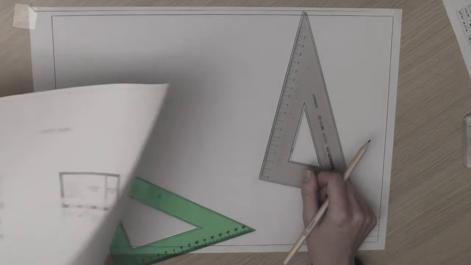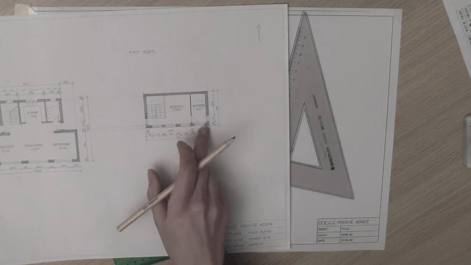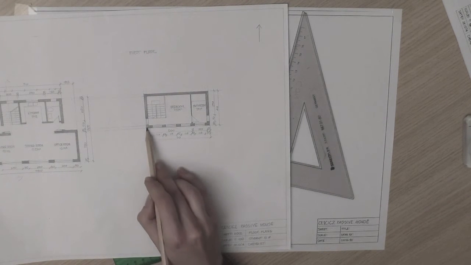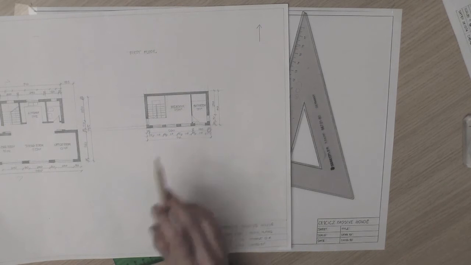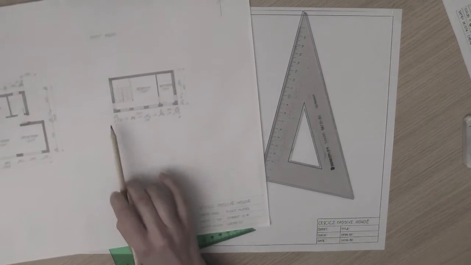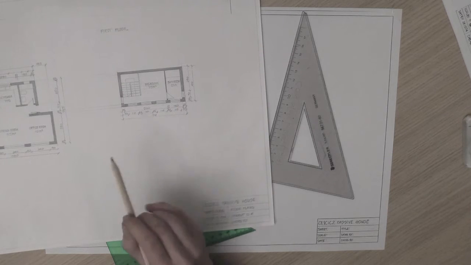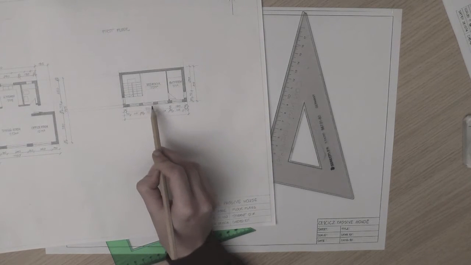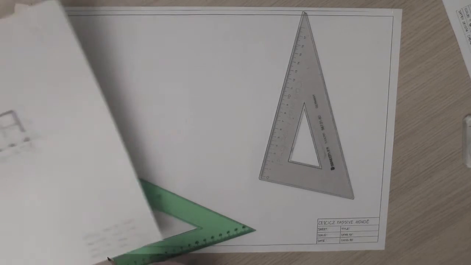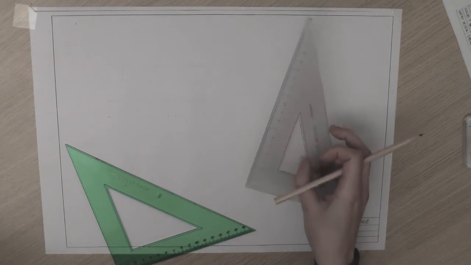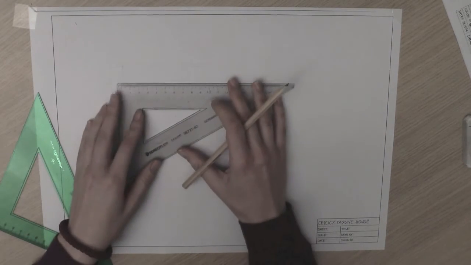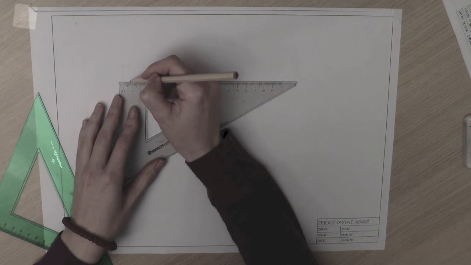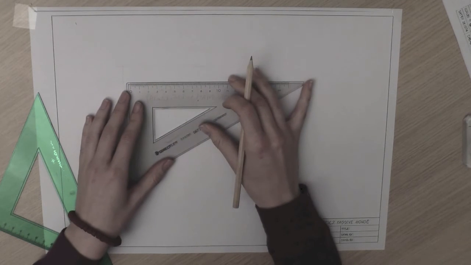What is left to do upstairs is to now add these windows. So what I'm going to do is just translate these dimensions from the first floor plan. So again, I have all of them measured and dimensioned. So I'm going to follow those and just translate. So I have the first little wall that sits in 70.